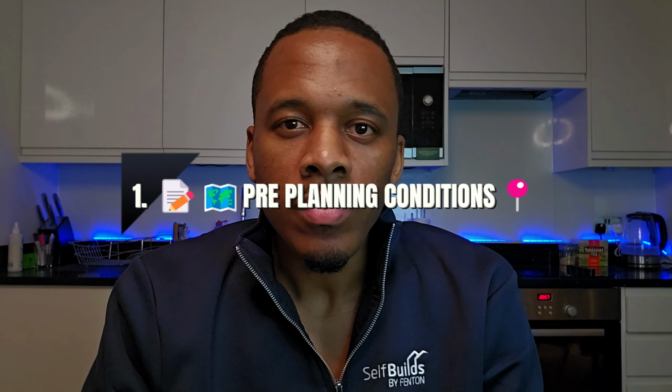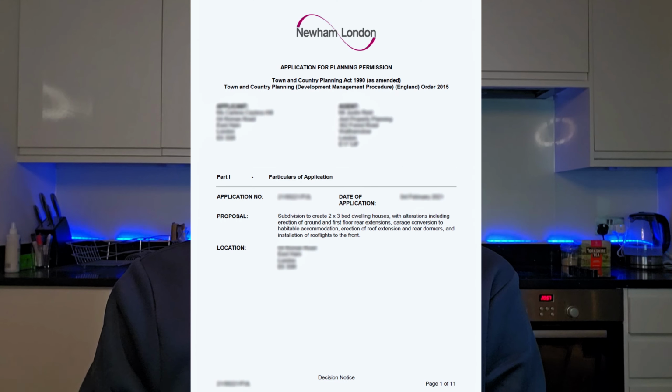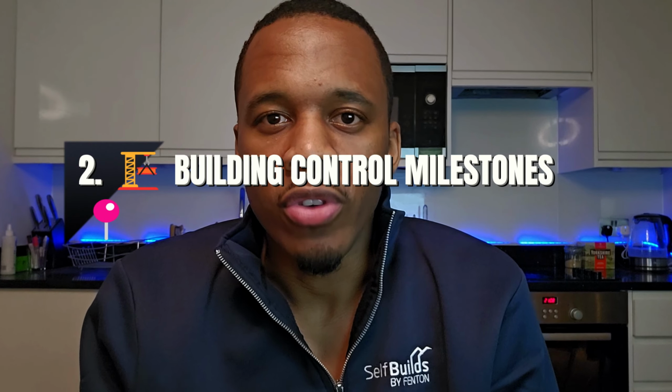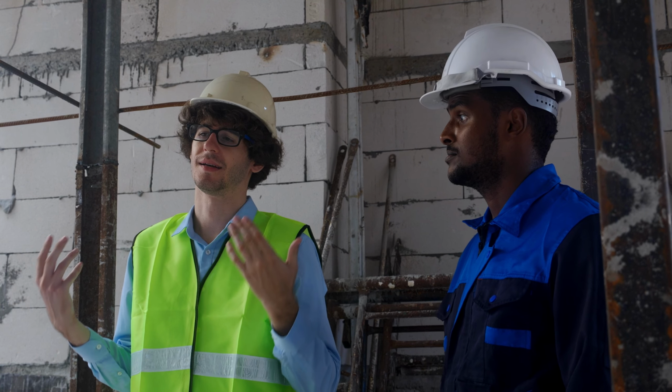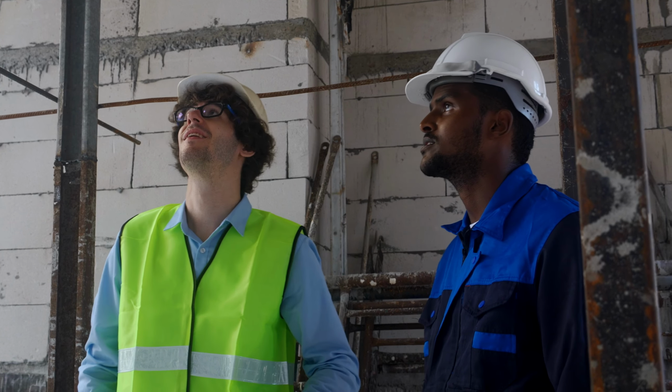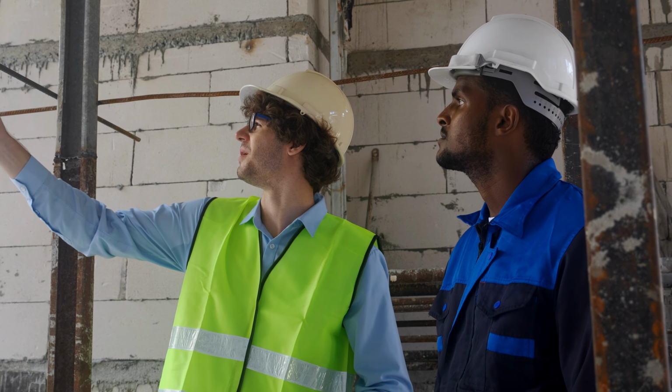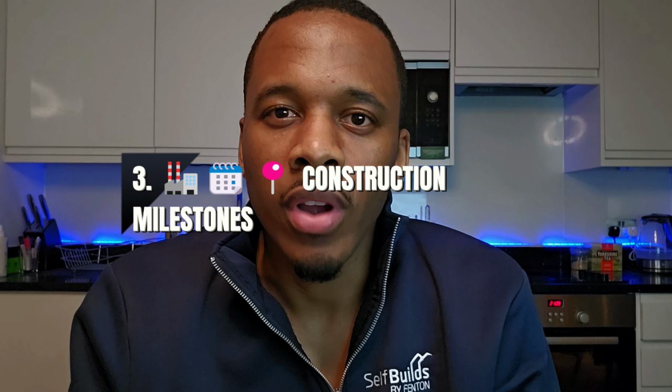Number 1, pre-planning conditions. These will be taken from the planning approval letter which granted you your approval to start your self-build project in the first place. Number 2, building control milestones. We've got private building control in place and they've already reviewed our building control documents. So that will be the second element that we'll need to look at from a milestone perspective. And number 3, most important, the construction milestones. With the construction milestones, what we're looking to do is see each phase of the project from start to finish and what tasks we need to complete.